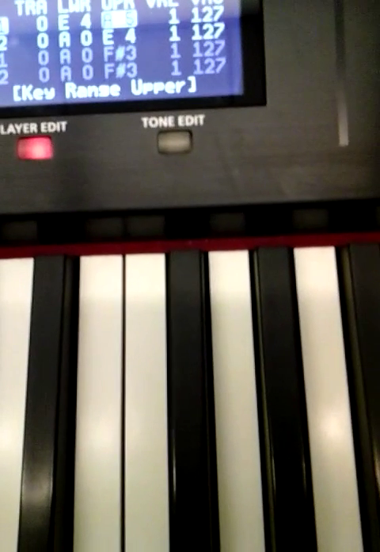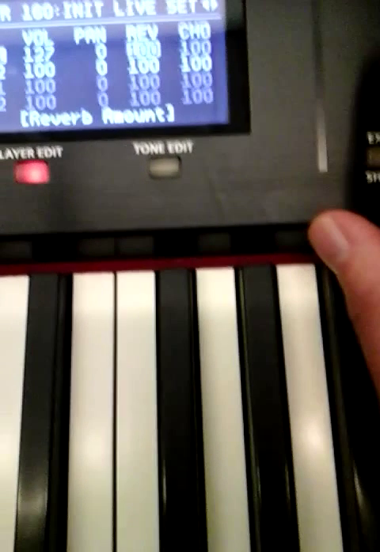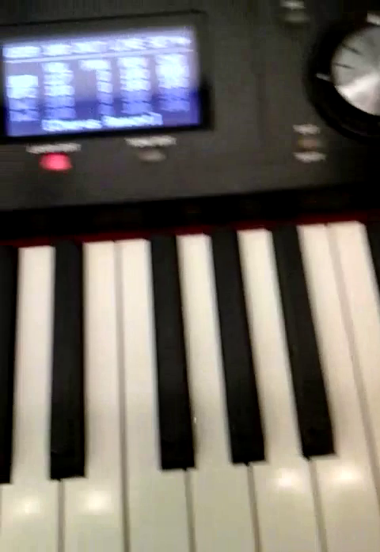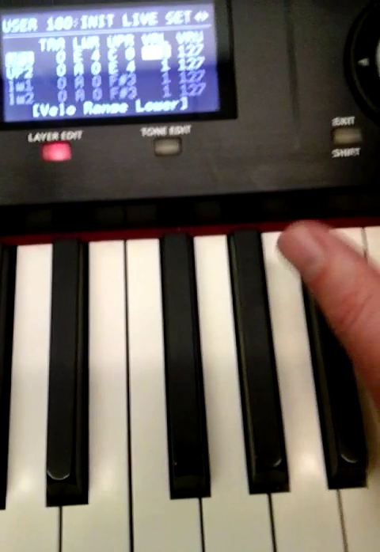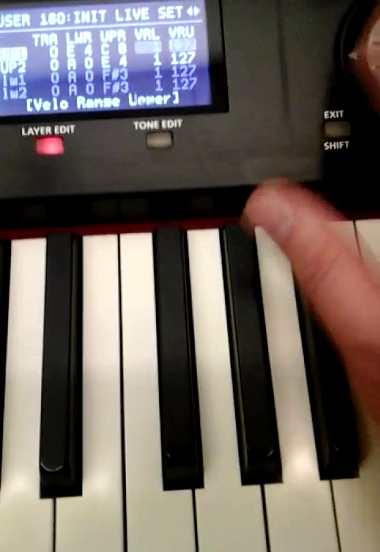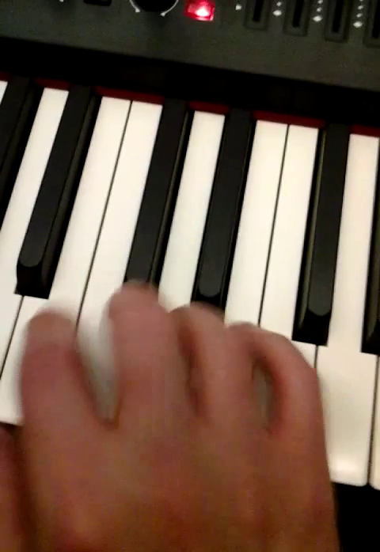So now if I play, I have synth here. Oops, sorry. One quirk about this is that you have to be off of the upper and lower fields in order to play something, otherwise it'll change your key mapping, which you don't want to do at this point if you're just trying it out. So just move the cursor to somewhere other than the lower and upper, like velocity range lower, or whatever's next to it. So there's our synth, and then over here should be our harp.